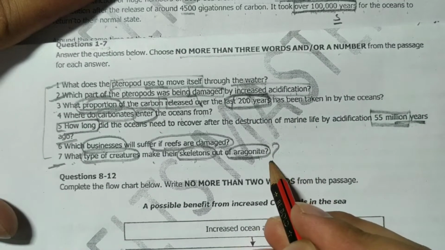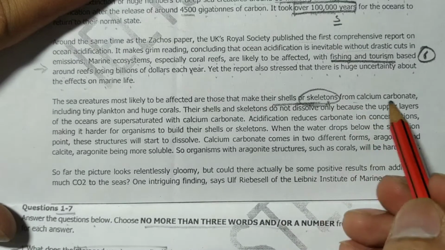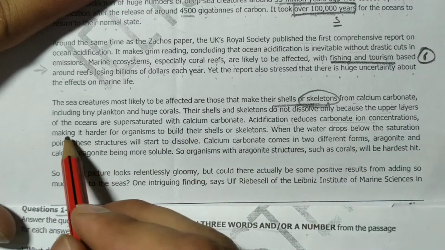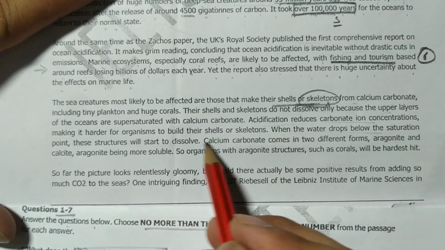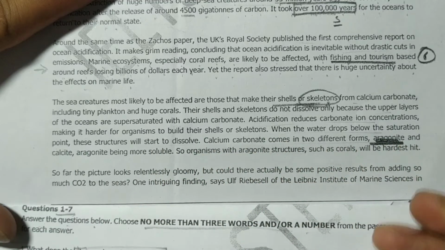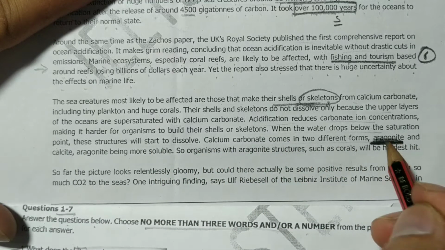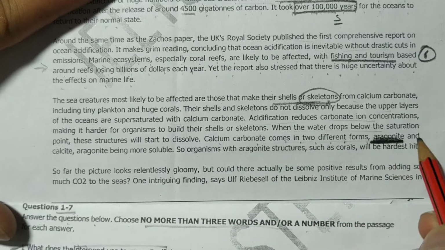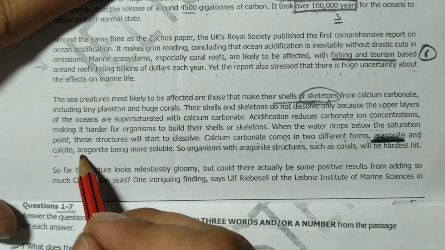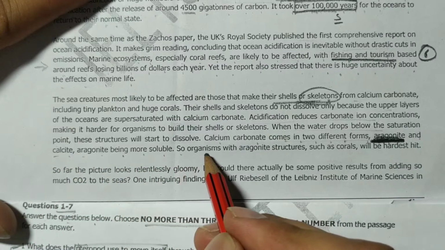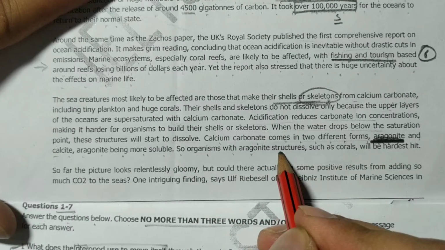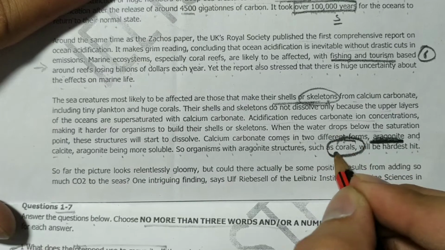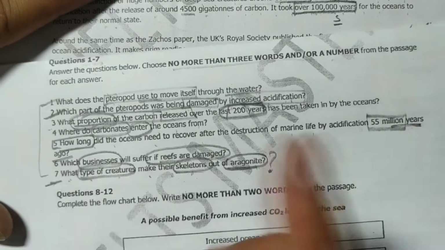But this is missing, so this is my keyword. Calcium carbonate comes in two different forms, aragonite and calcite. Aragonite being more soluble, so organisms with aragonite structures such as corals will be hardest hit. And my answer is corals for the seventh.